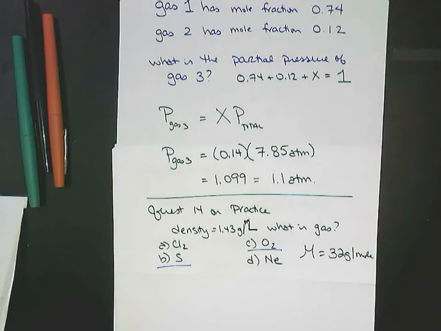So sulfur is not a good option based on what we know about sulfur. We talked about this a while back, right? All of the halogens come as 2s, and oxygen and nitrogen come as a 2. But sulfur comes as an 8, and phosphorus comes as a 5 in their normal elemental state.